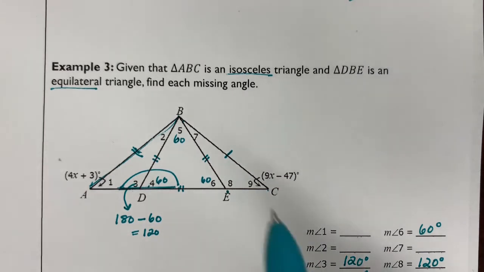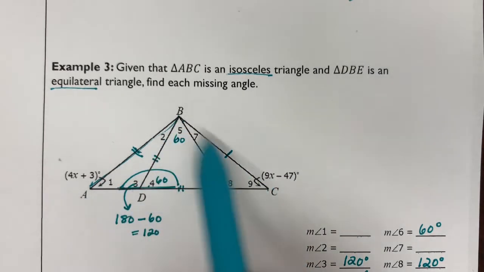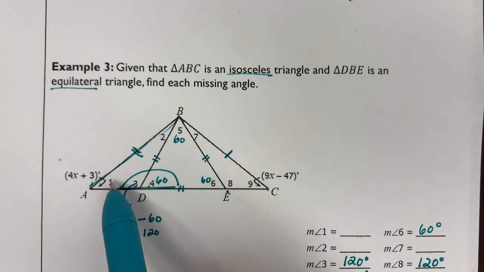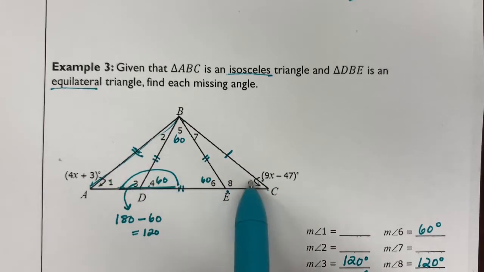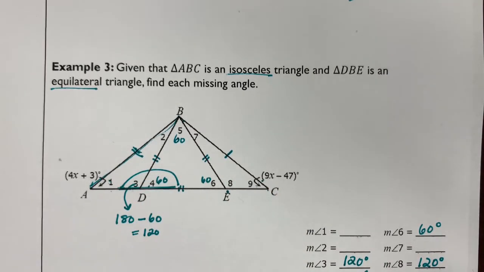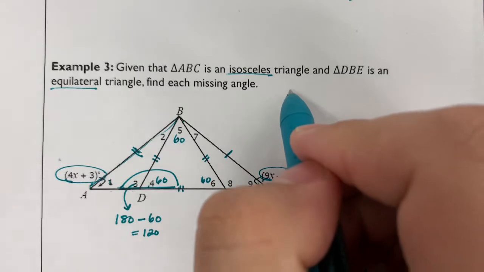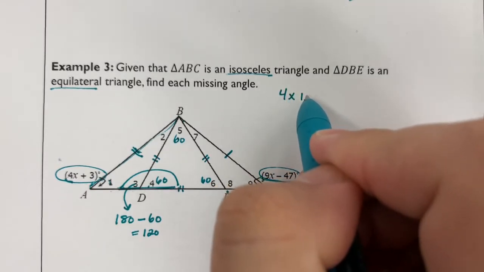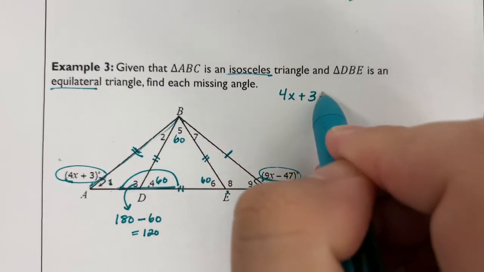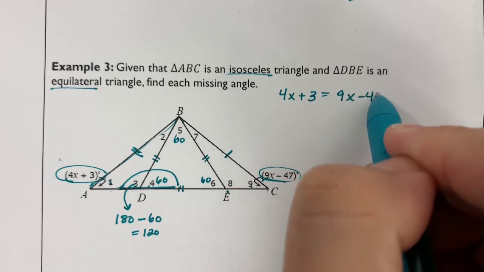Well, here's the thing. If I know that ABC is an isosceles triangle, well, I know that these two base angles are going to be the same. So we're going to have to do a little bit of algebra here. So I know that angle 1 is equal to angle 9. So I can set 4x plus 3 and 9x minus 47 equal to each other. So 4x plus 3 is equal to 9x minus 47.